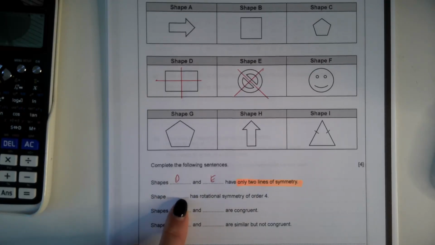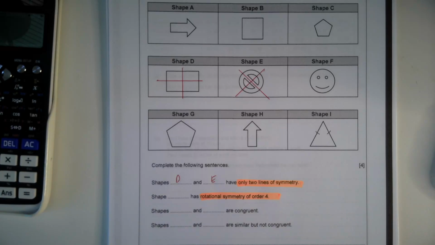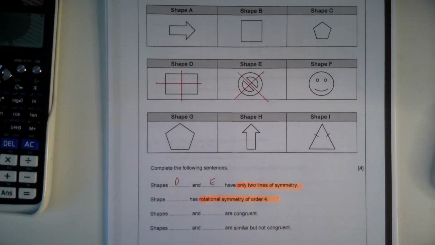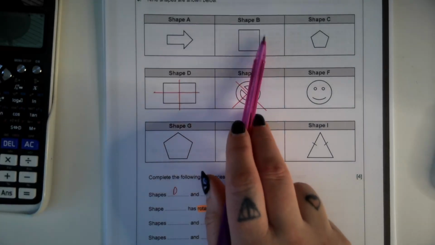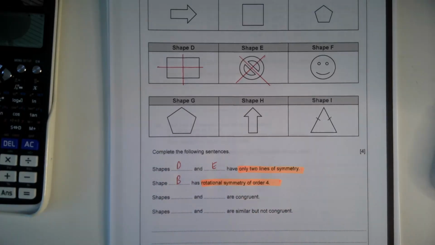So this shape something has rotational symmetry of order 4. So rotational symmetry means that if we turn the shape 360 degrees, it fits into itself exactly 4 times. Well, that's going to be shape B, because B is a square and all 4 sides of the square are the same. So when we turn it, each side will slot onto the other, and it'll happen 4 times in a 360 degree turn.